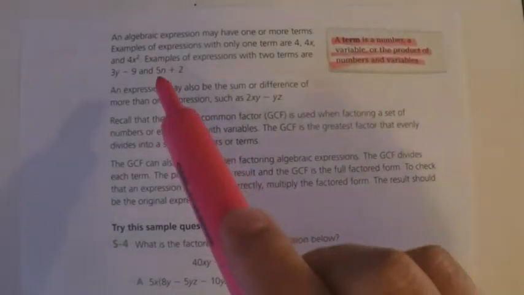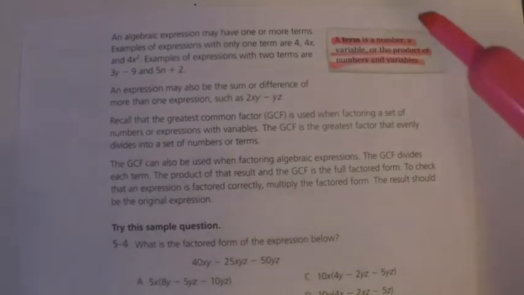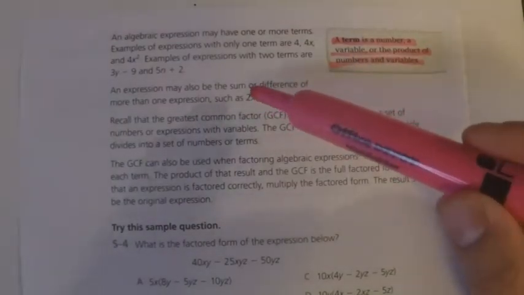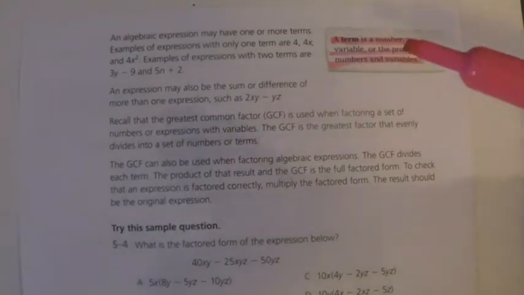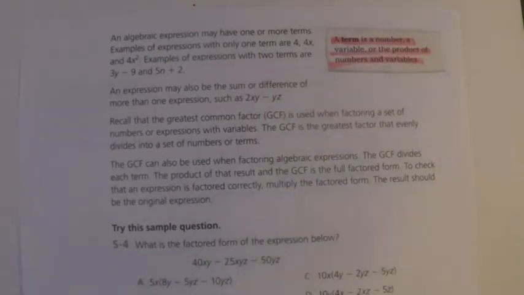The examples of expressions with two terms are 3y minus 9 and 5n plus 2. These just have two different pieces to them, separated by an addition or subtraction sign. An expression may also be the sum or difference of more than one expression, such as 2xy minus yz. Here, again, we do have different variables. Just another example of an expression.